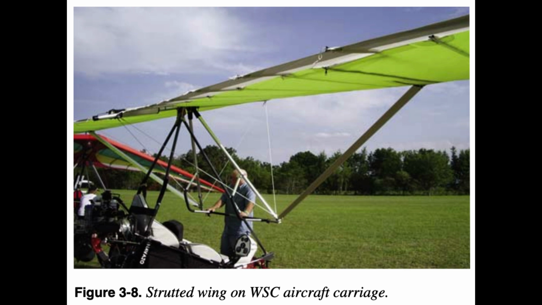With struts, a WSC aircraft is much shorter in height, allowing it to fly into hangars with lower doors and ceilings. This can make a big difference in finding a suitable storage for the aircraft if leaving it set up. Figure 3-8. End of page 3-5.